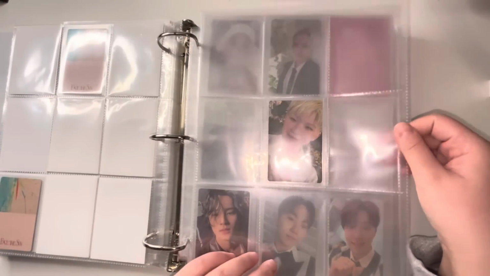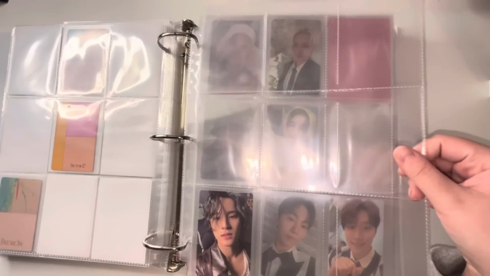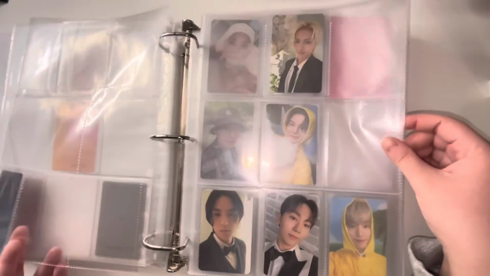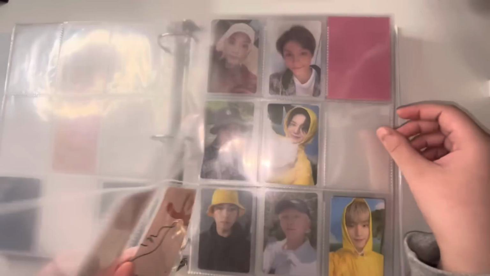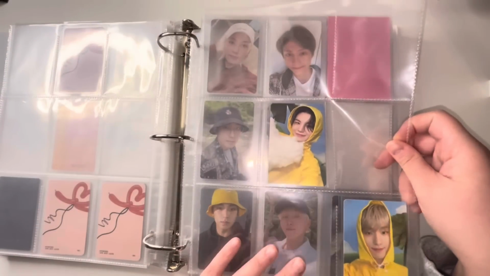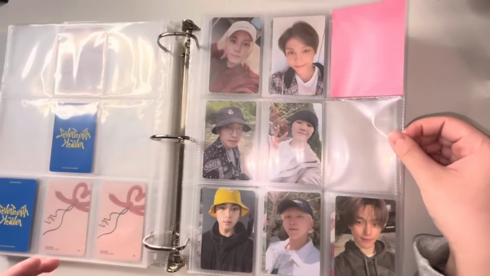Some more things. I only have a few cards for some of them, and some I have multiple cards. And I've been trading for a lot of these cards, so that's why I don't have many yet. I'm waiting on my trades to come in.